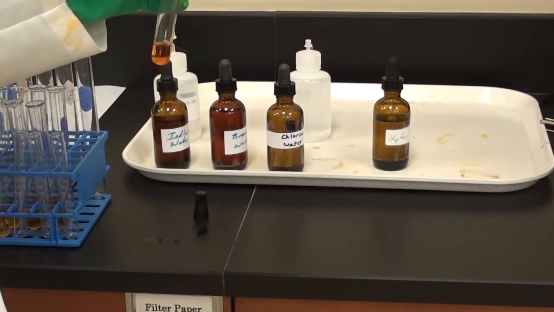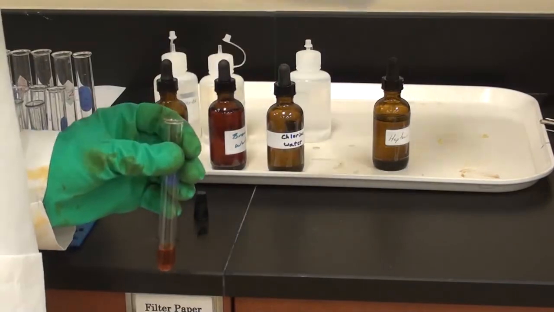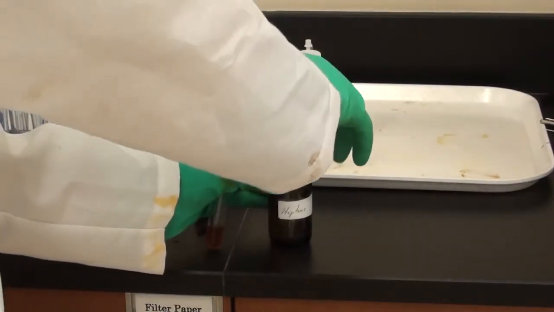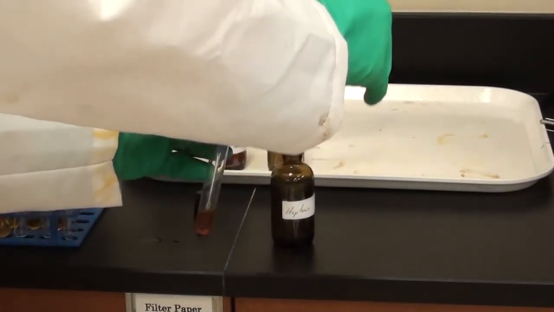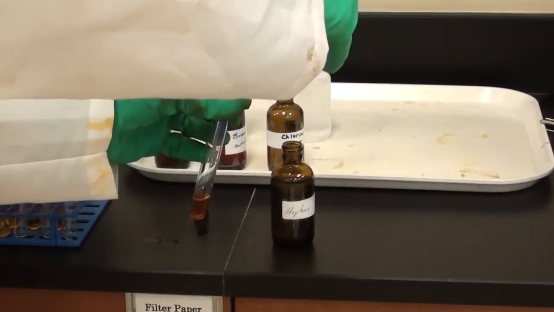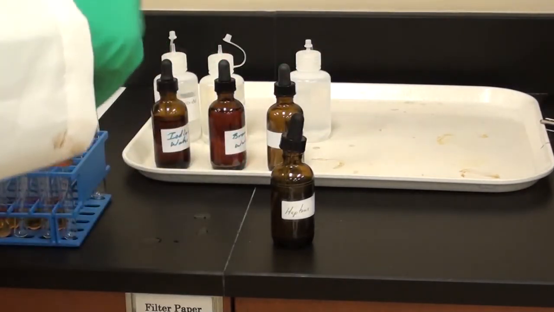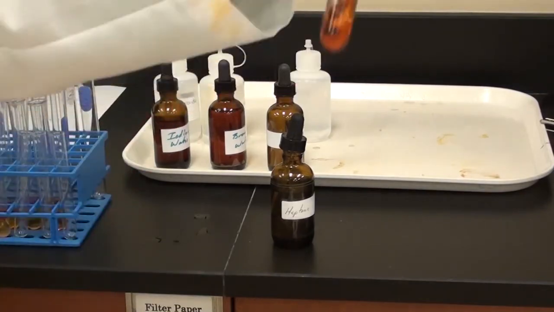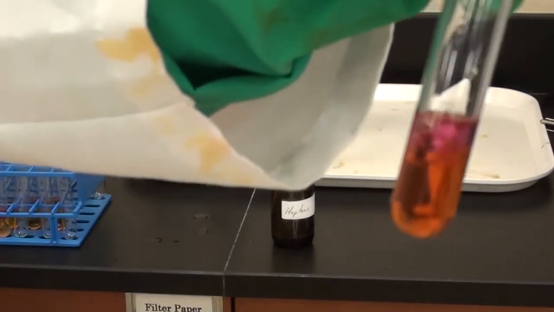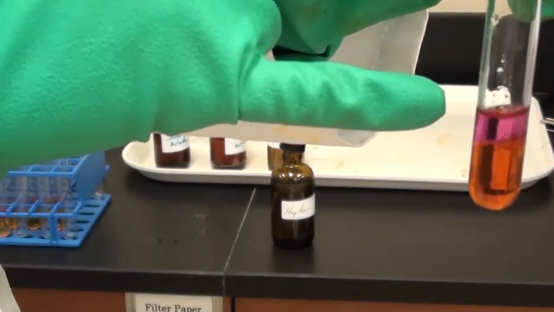So remember, we're not interested very much in this result right now, but once we add the hexane, so about a squirt and a half of this, we'll be interested in what this top layer becomes. All right, so again, look at the color of the top layer here, and that will tell the story.